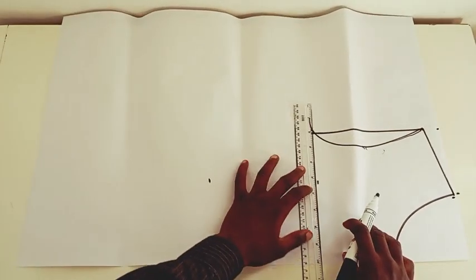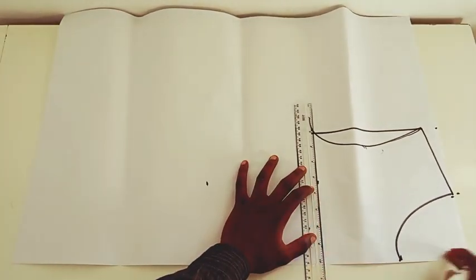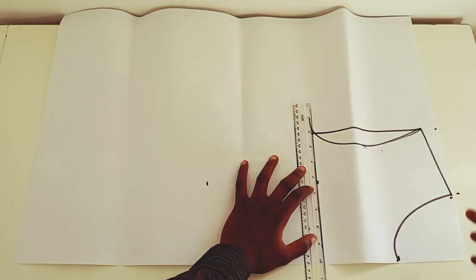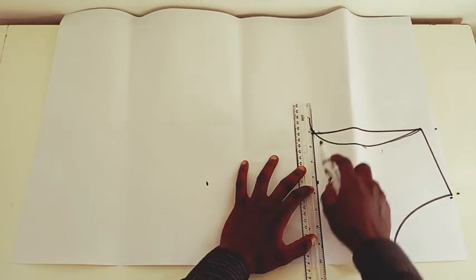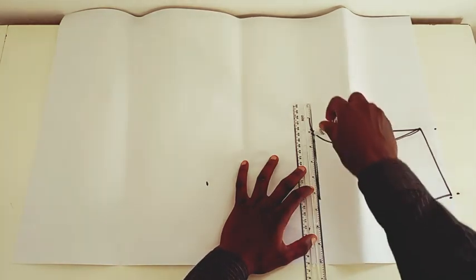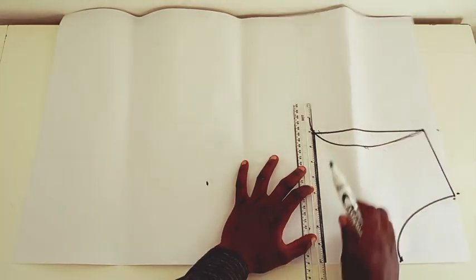I'll mark this line before I proceed telling you about the extended under bust line I mentioned earlier. So let me mark all these lines. You can also take the measurement around here in order for you to get a straight line. For the sake of this video, I'm just going to go through here to make it quick.